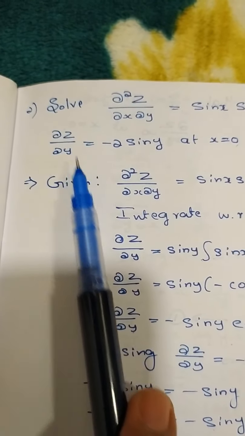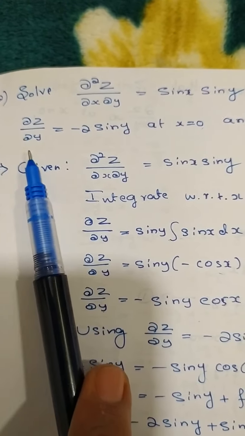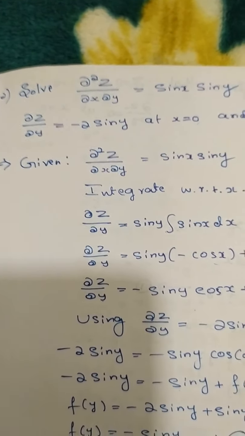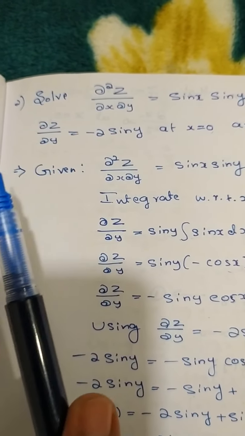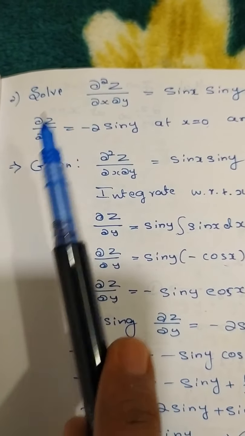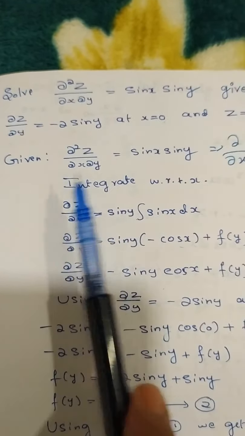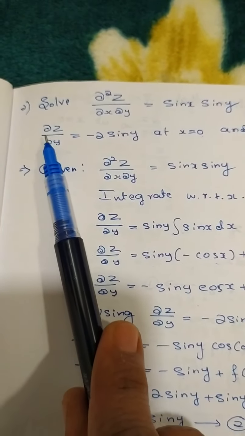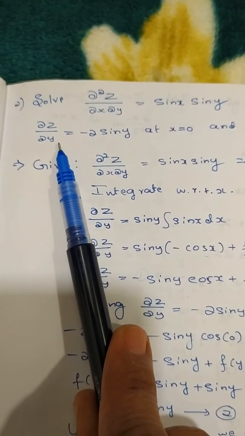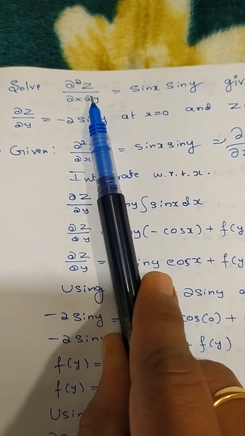If we have a condition with ∂z/∂y, we have to integrate with respect to x. Very important: it is the opposite. For ∂z/∂y, integrate with respect to x. Suppose you have ∂z/∂x, then integrate with respect to y. Now the given PDE condition is ∂z/∂y, so first you have to integrate the equation with respect to x.